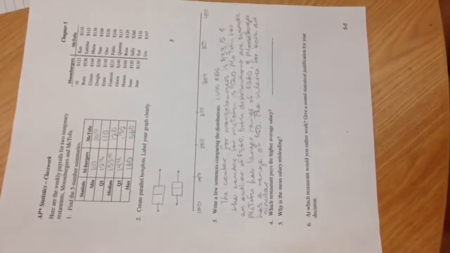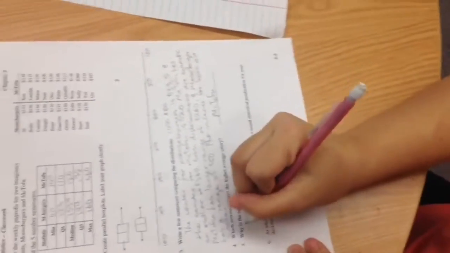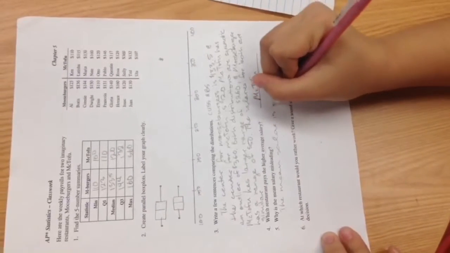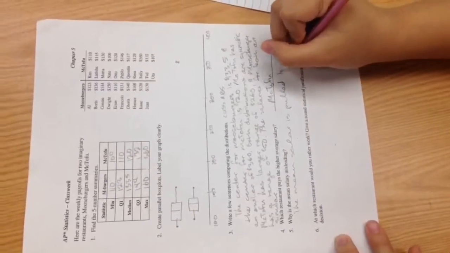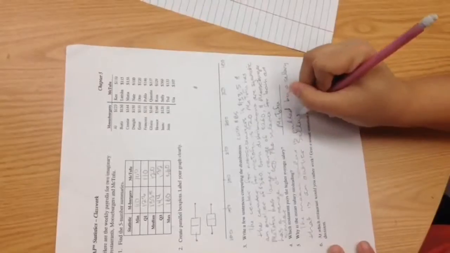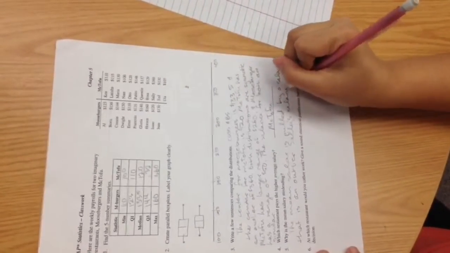Which restaurant pays a higher average salary? Since it's average, we're going to use the mean, and that would be McTofu. Then why is the mean salary misleading? It's misleading because it's pulled up by the high outlier. And you can say that Sally's salary is higher than the typical worker.